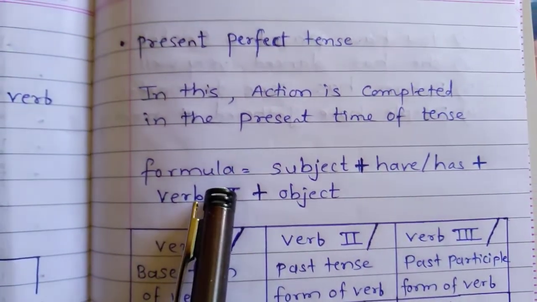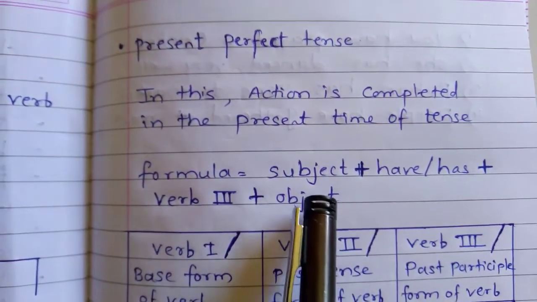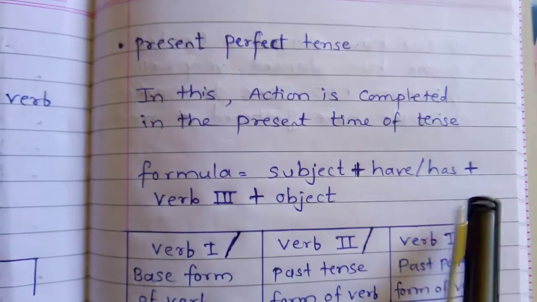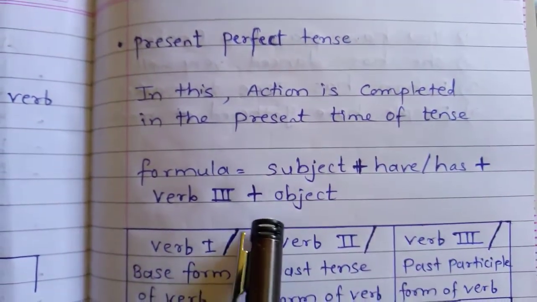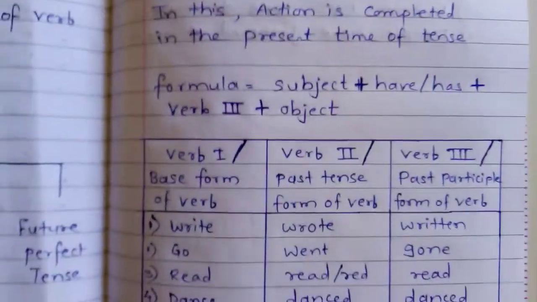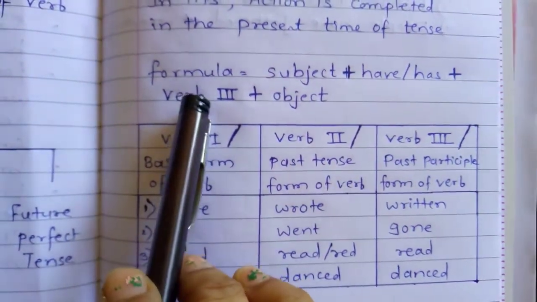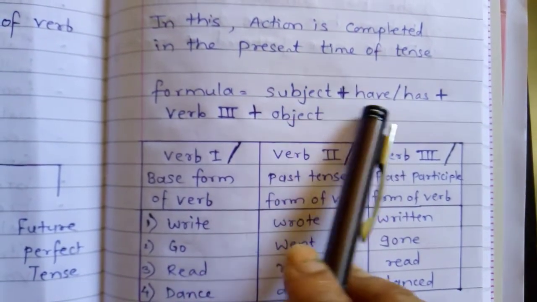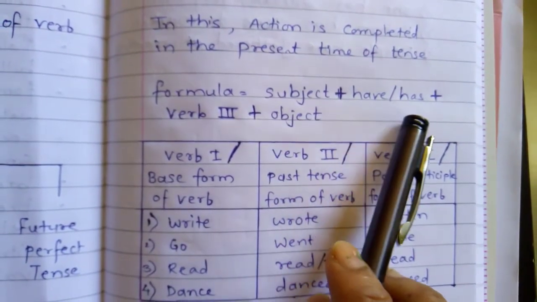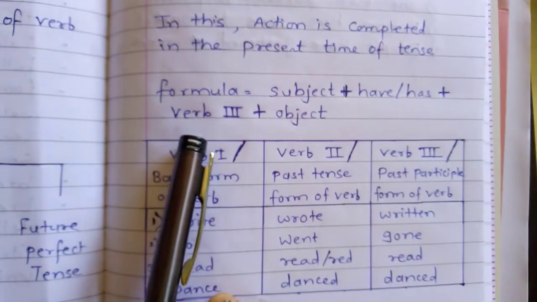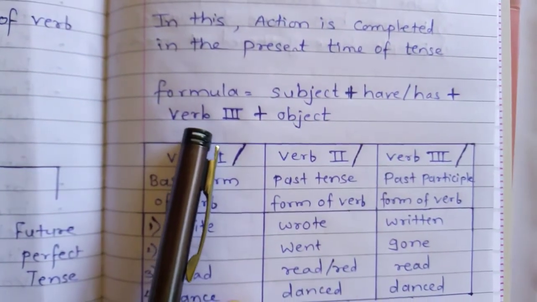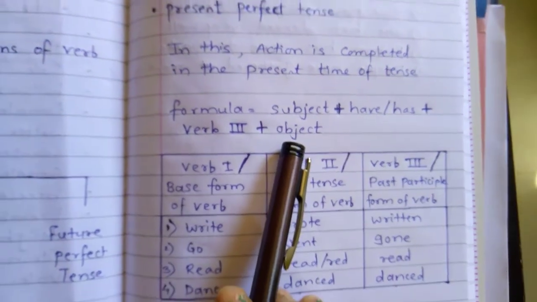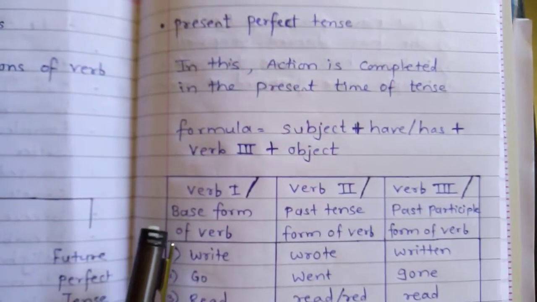Now let us see the formula for this tense. Subject plus have or has plus verb 3 plus object. So here first we write the subject, which is noun or pronoun. Then we write have or has. Then we write third form of the verb, and then we write object in the present perfect tense sentences.